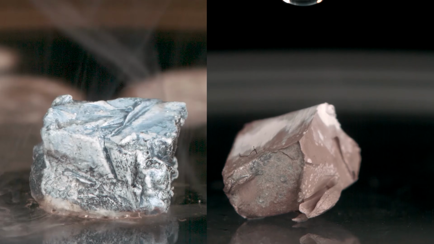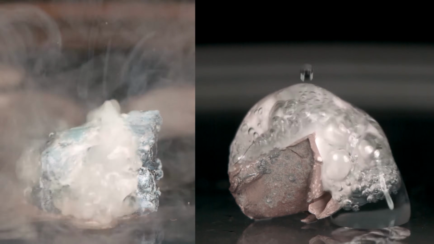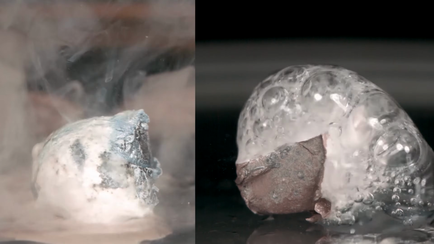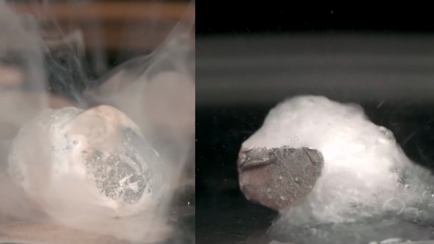Here's a direct comparison between potassium on the left and sodium on the right. You'll see the potassium reacts immediately. It starts to melt. It's consumed in fumes and reaction products immediately and is much more reactive than sodium.